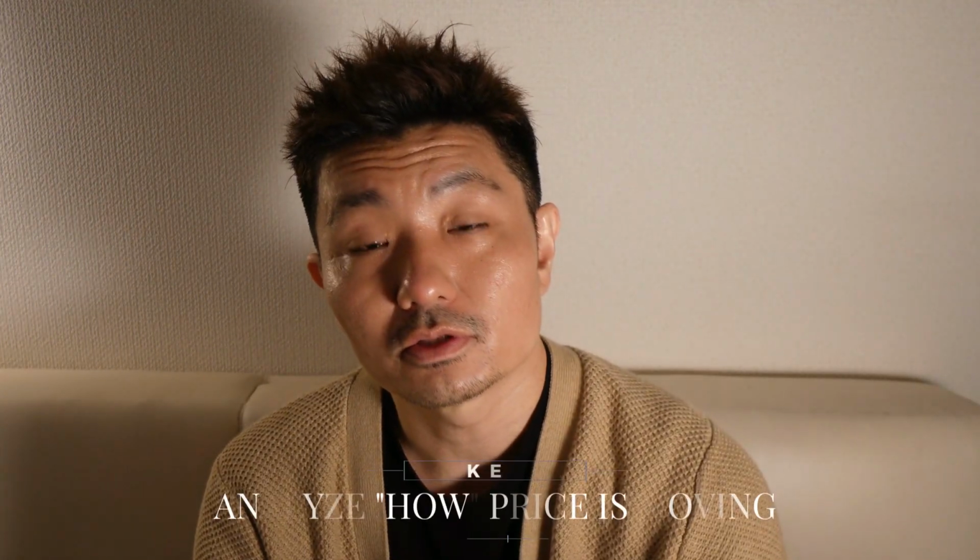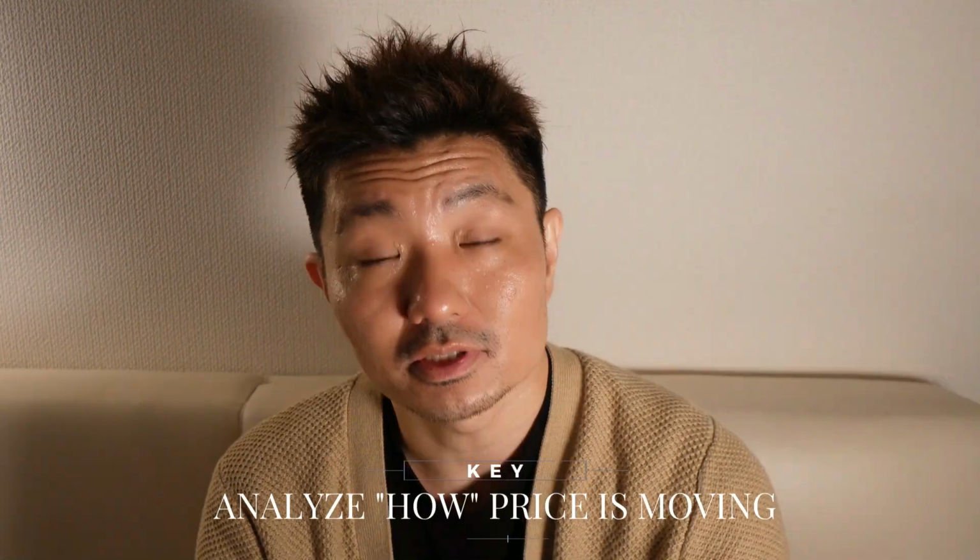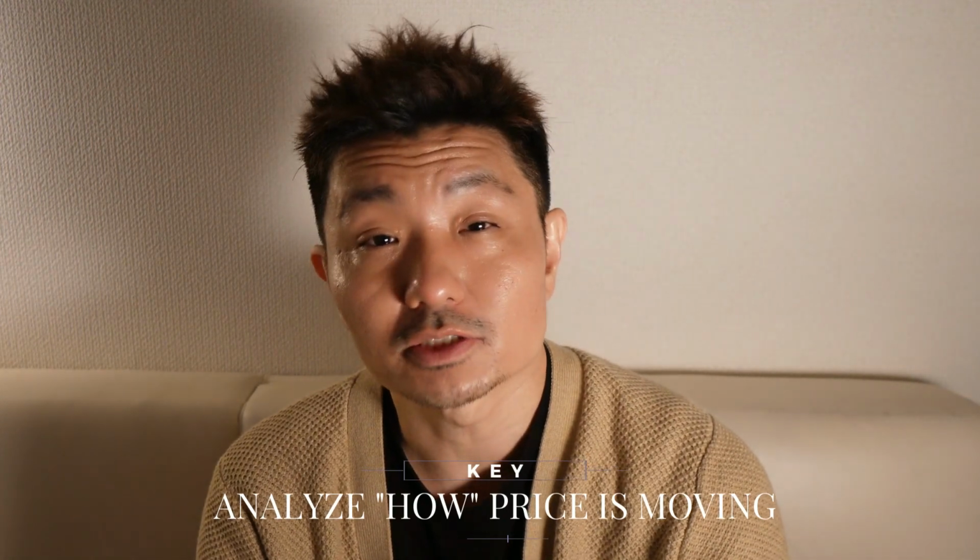Now the key to knowing the true bias of an asset is by analyzing how price moves up or down. Because the fact is that price could go up in a long way, and moreover, price can go up in a non-long way. So as traders, we always want to focus more on how price moves in a given direction and actually pay less attention to the general direction of price.